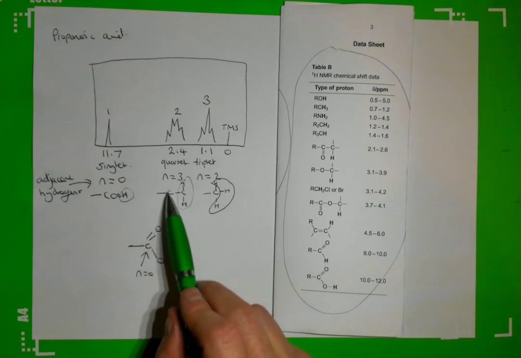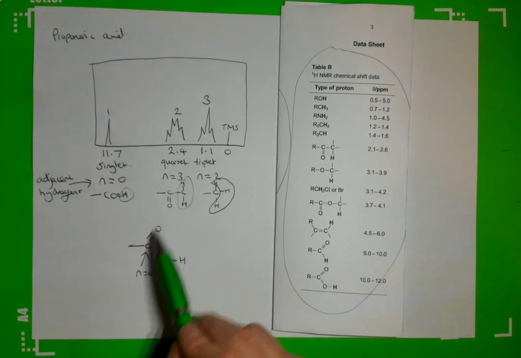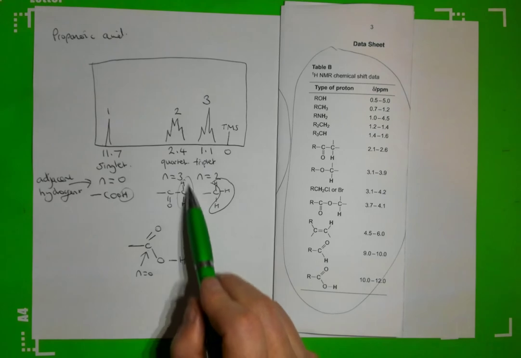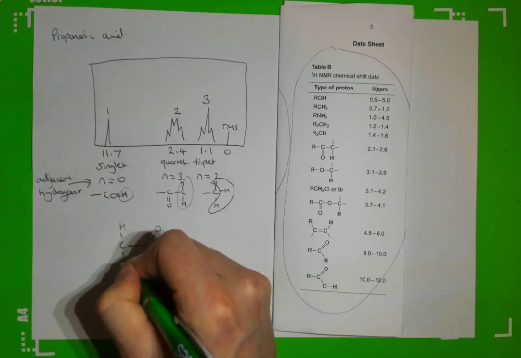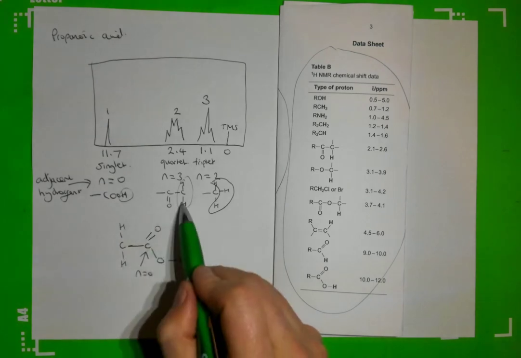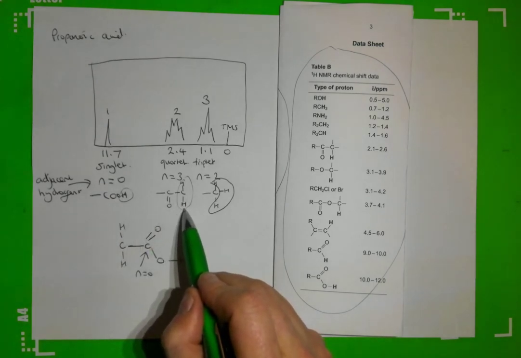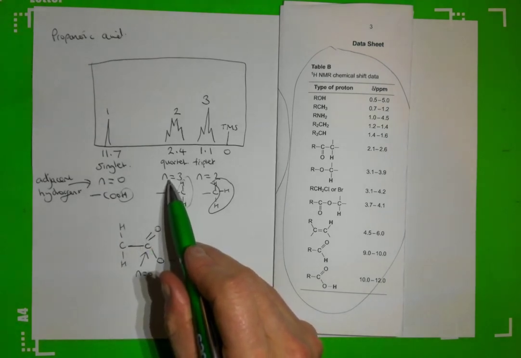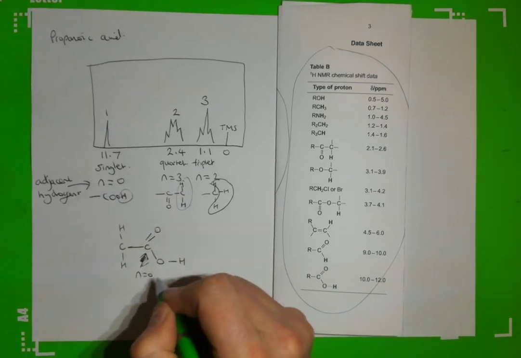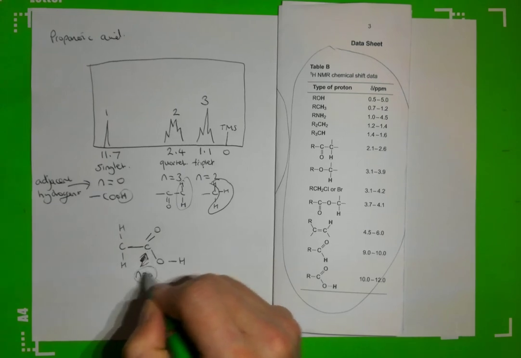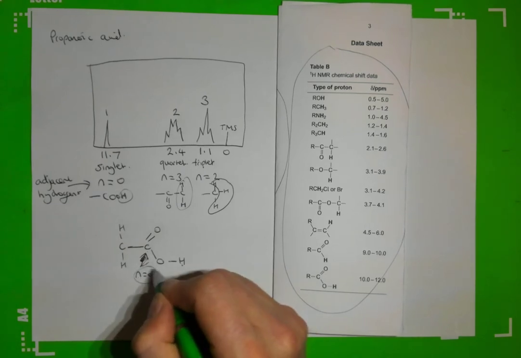Then we've got this C double bond O, and we've got a CH2 here. So I'm going to write down my CH2 there, which corresponds to this one here. Now we know that N is equal to 3. Oh, I should label that. Sorry, N is equal to 0. It's this hydrogen we're talking about.